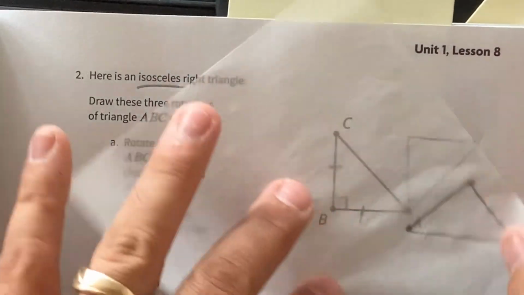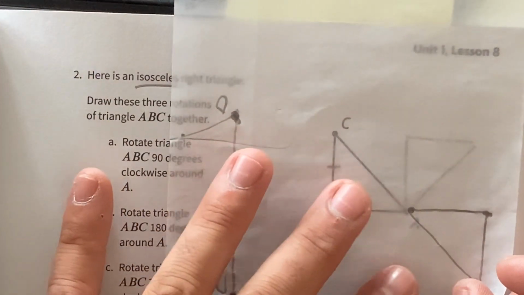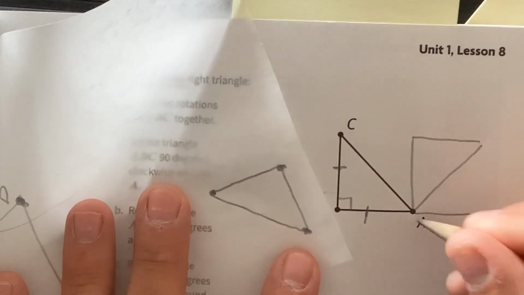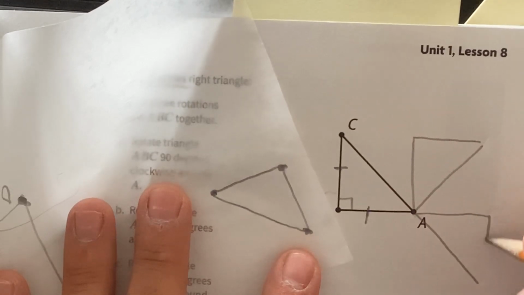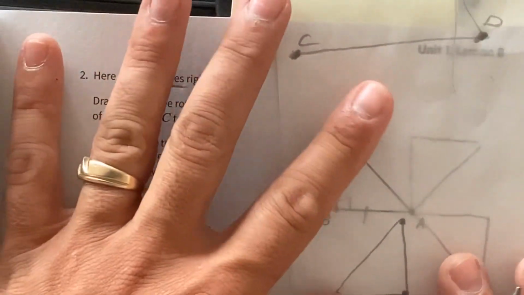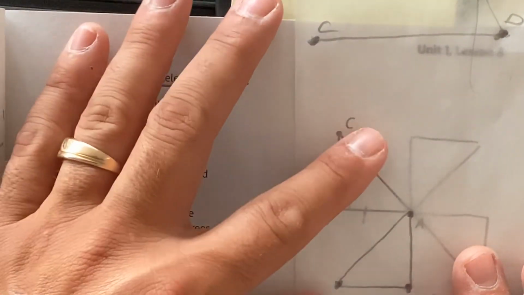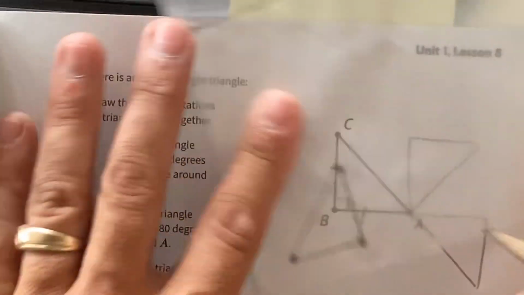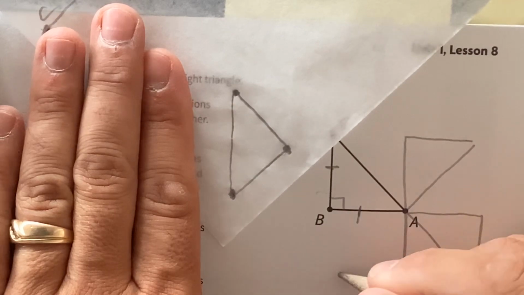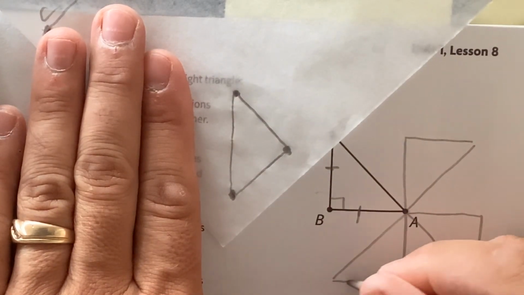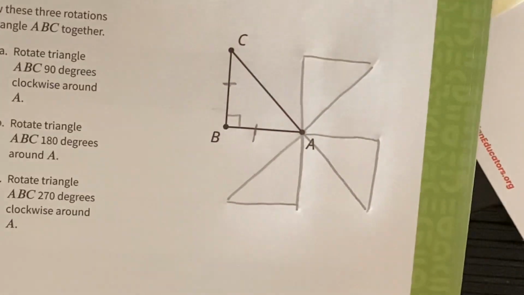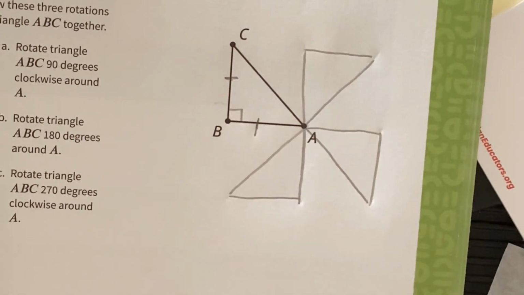Then the next one says 180, still connected to A. And then another one, 270. Another 90 degrees. Okay, all of them touching A.